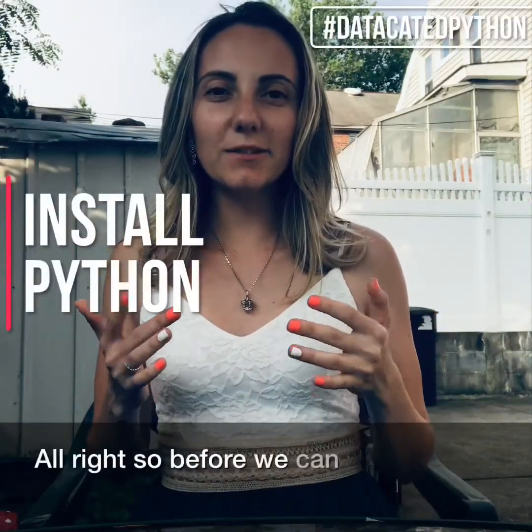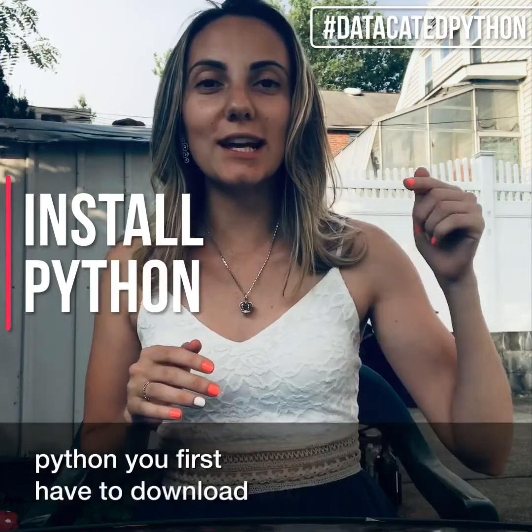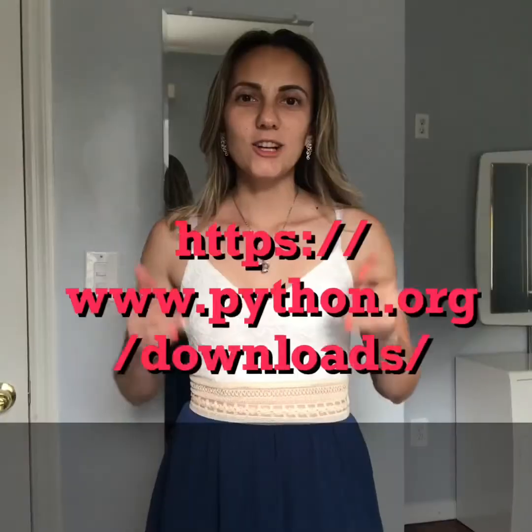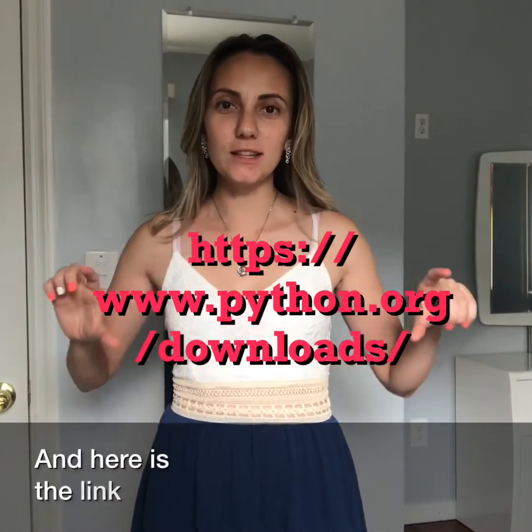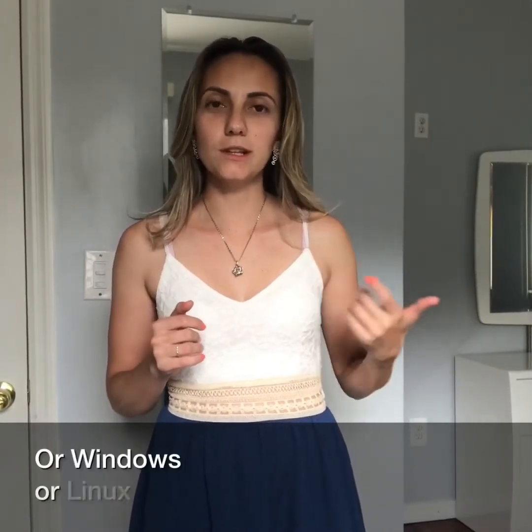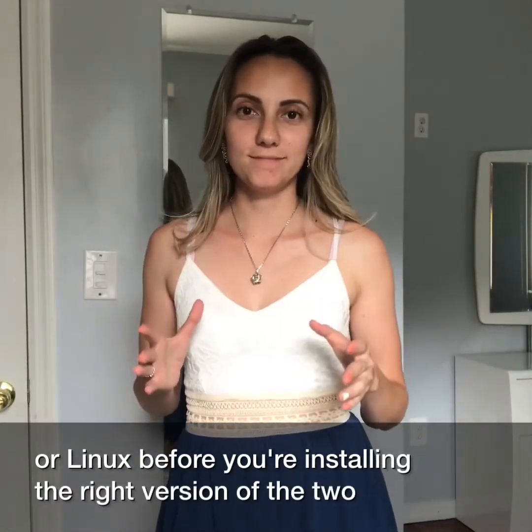Alright, so before we can really get our hands dirty and start coding in Python, we first have to download and install Python. The first thing you're going to have to do is download Python, and here's the link that you use to do that. Make sure that you select the right system, such as Mac or Windows or Linux, before you're installing. This way you're installing the right version of the tool.